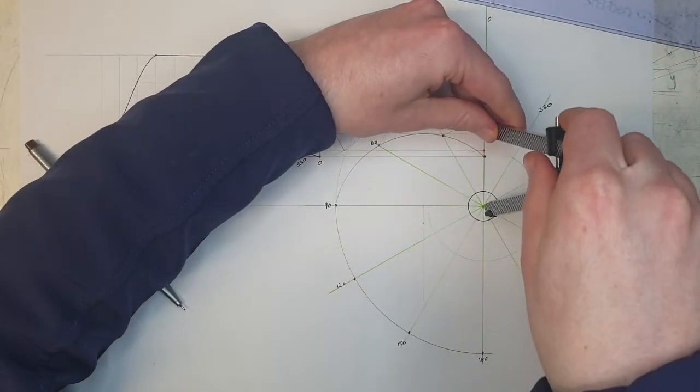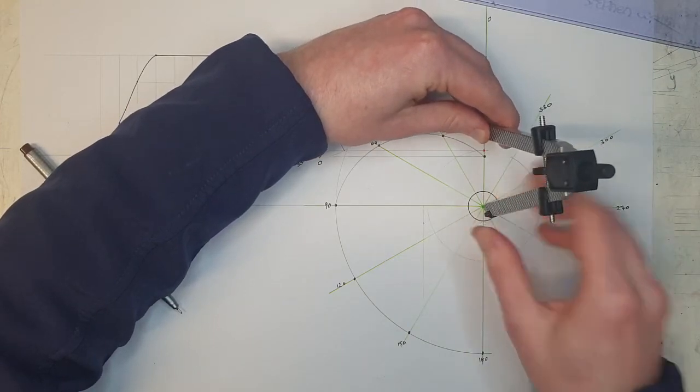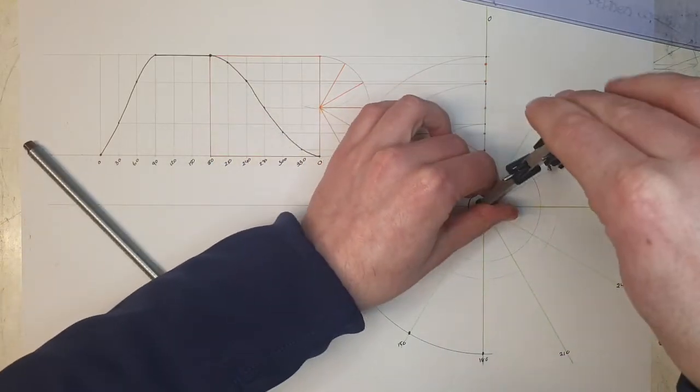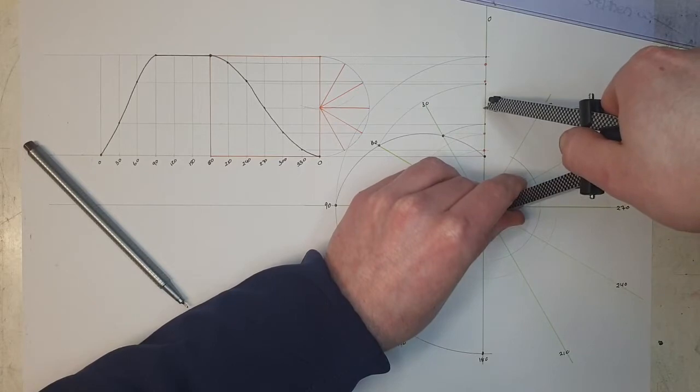And I'm going to go up. This will be the 300. We're up to 270.